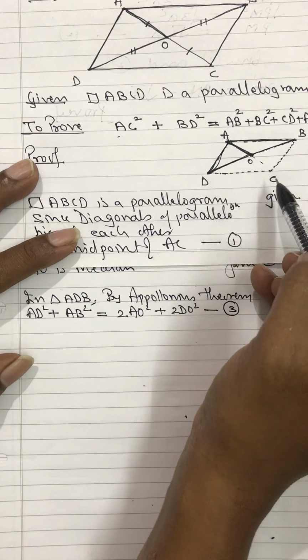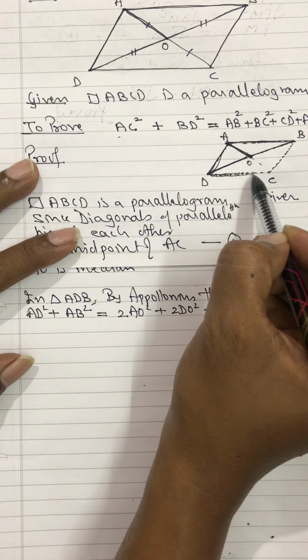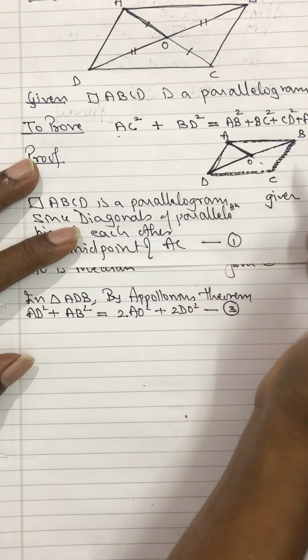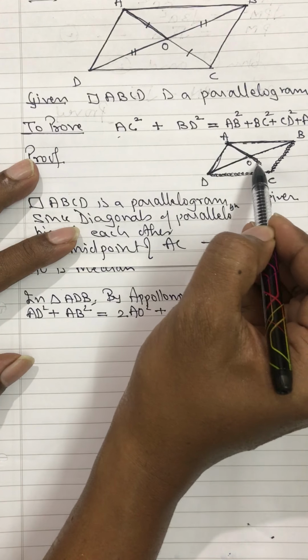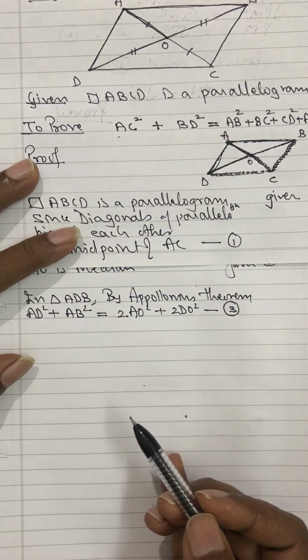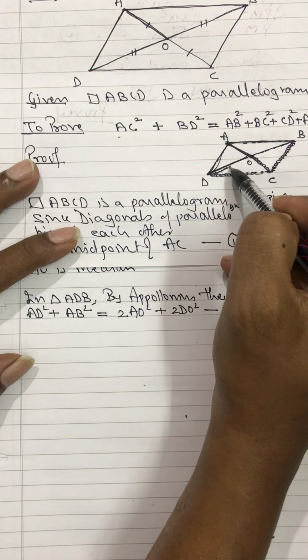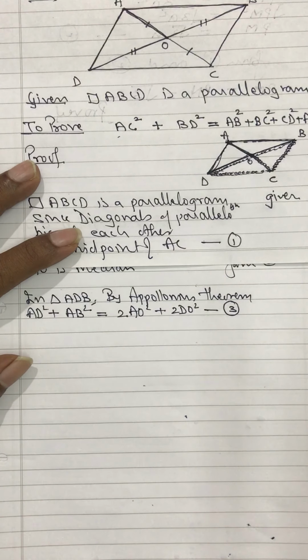Similarly, now the other part of the triangle, this part, DCB. Here you will see O is the midpoint, so OC will be the median. This is my triangle DBC.